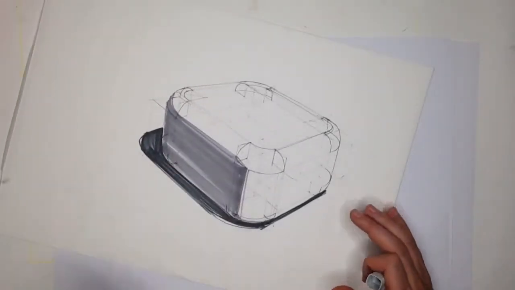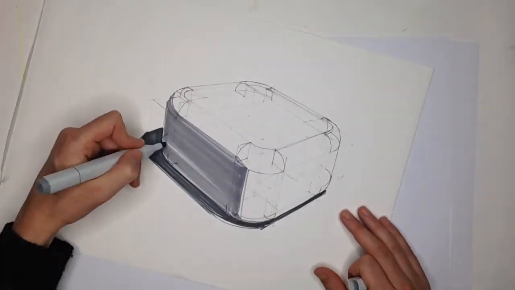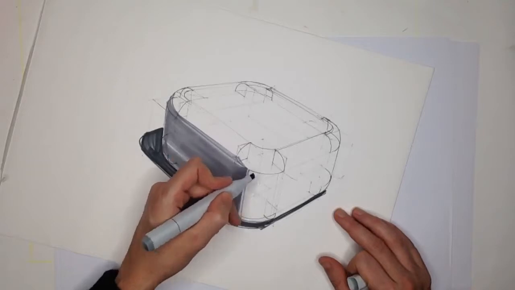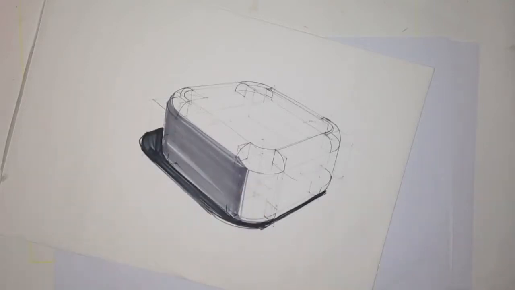Little broken line can sometimes help with the gradient effect here.